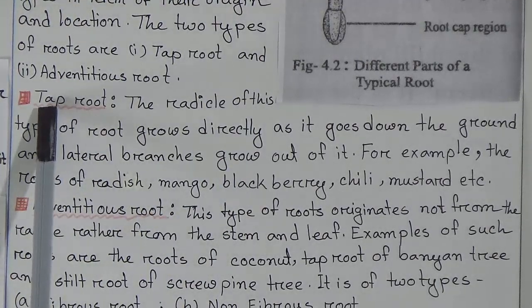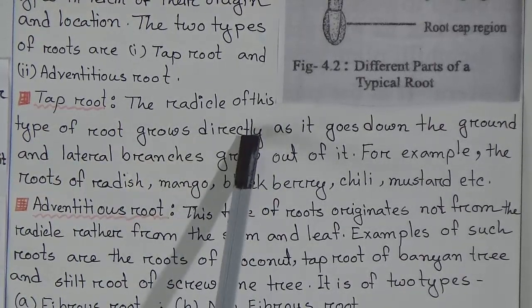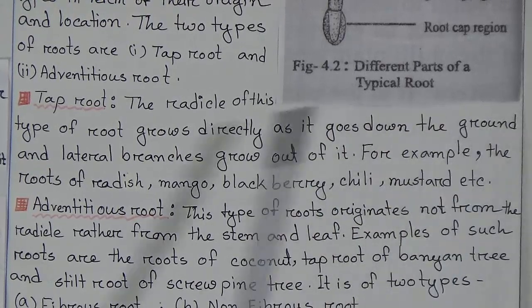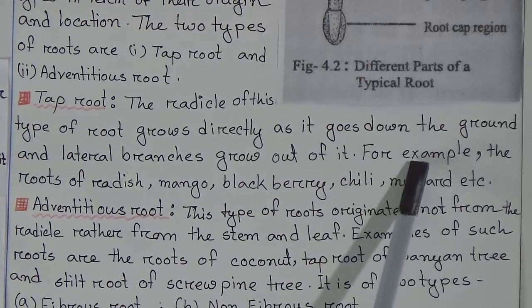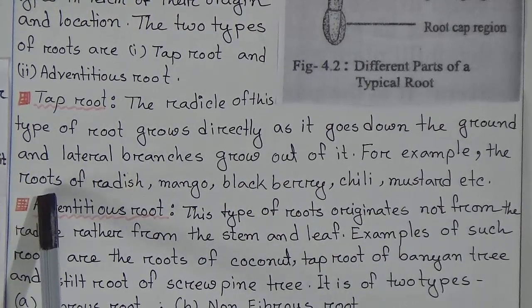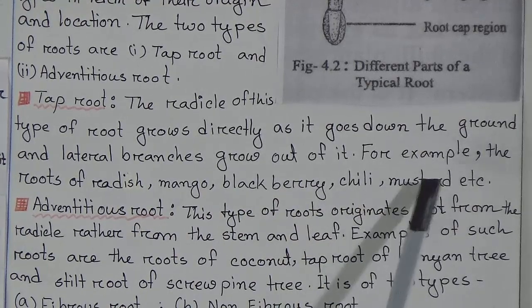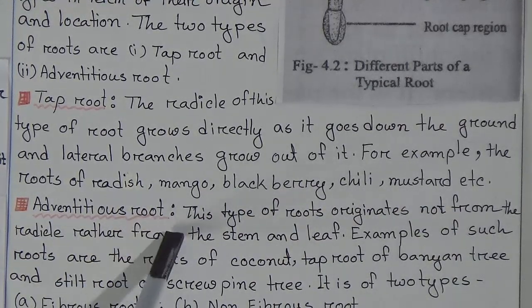Taproot. The radicle of this type of root grows directly as it goes down the ground and lateral branches grow out of it. For example, the roots of radish, mango, blackberry, chilli, mustard, etc. Now, adventitious root.